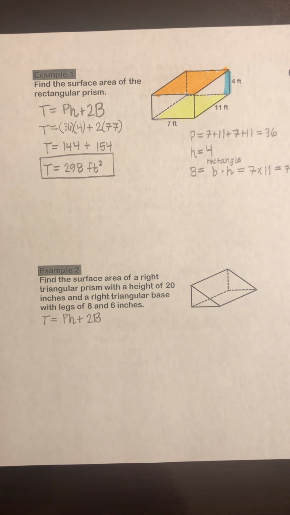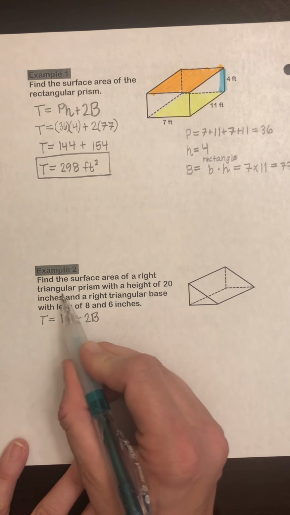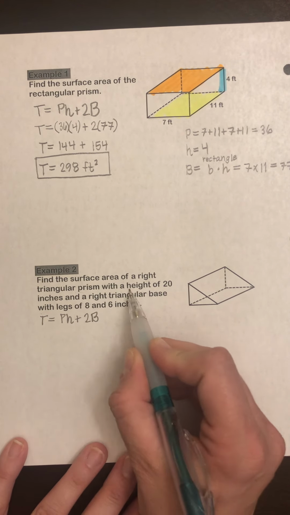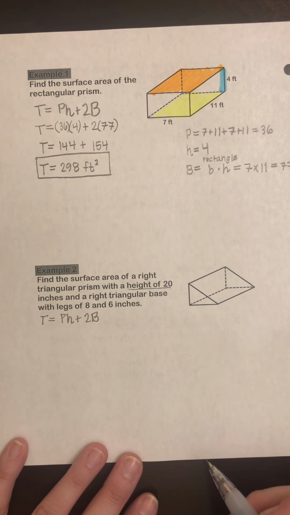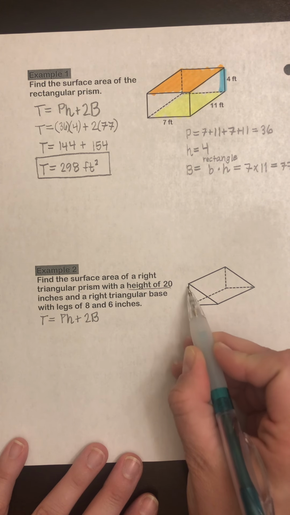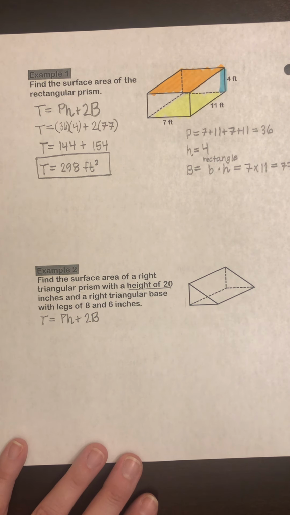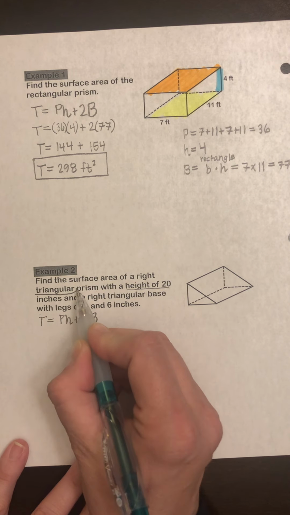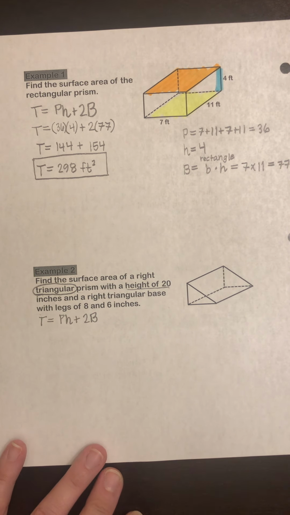Now let's keep reading. So it says, find the surface area of a right triangular prism with a height of 20 inches and a right triangular base with legs of 8 and 6 inches. Let's start with, it says that we have a prism whose height is 20. So a lot of times it is easy for students to say that this right here is 20, but that would be incorrect. Remember we said that the height of the prism is your distance between the bases. We already know what shape our base is. The bases are the triangles.